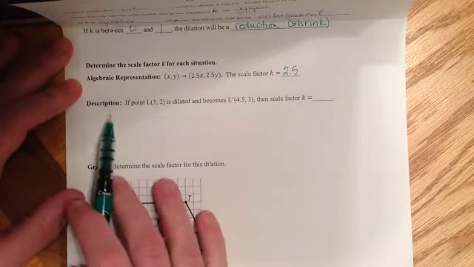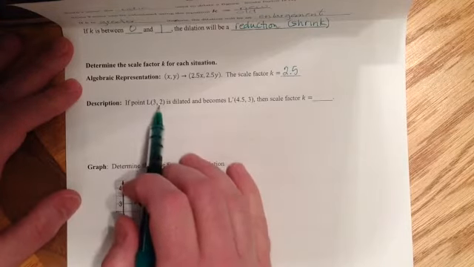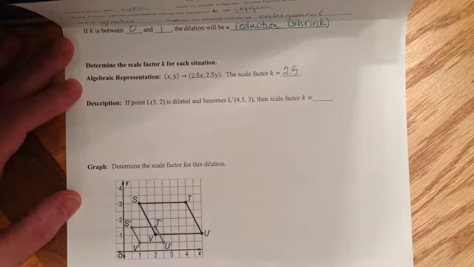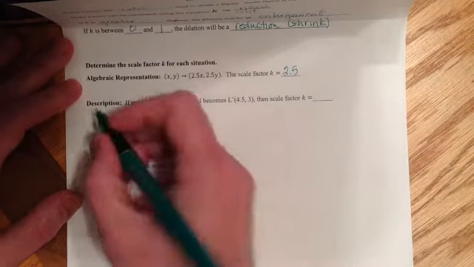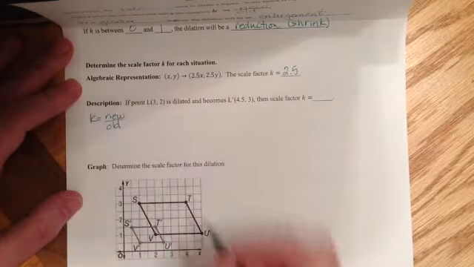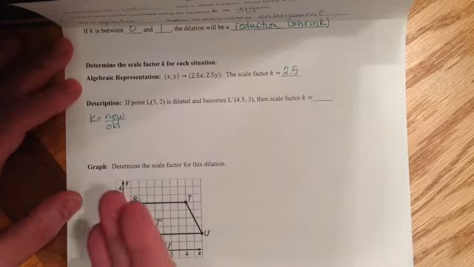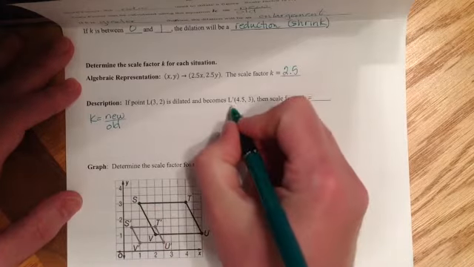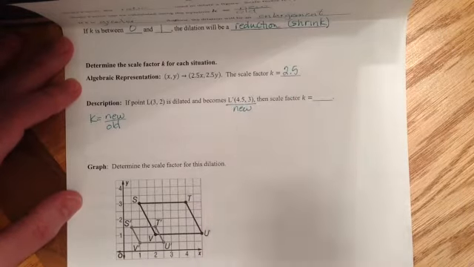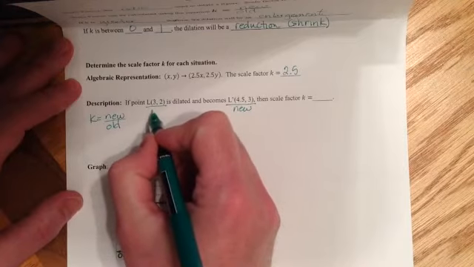Okay, so now let's say I'm given a description. If point L, which is (3, 2), is dilated and becomes L prime (4.5, 3), then the scale factor K equals what? So this is where I use K equals new over old. And the good thing is I just have to pick one number, either the x's or the y's. Now I know that L prime is going to be the new because it's the prime. Prime is always the dilated figure, that's the new figure. So that means L (3, 2) must be the old.